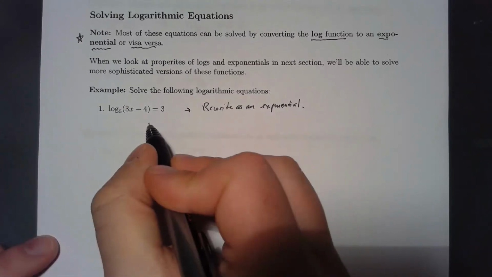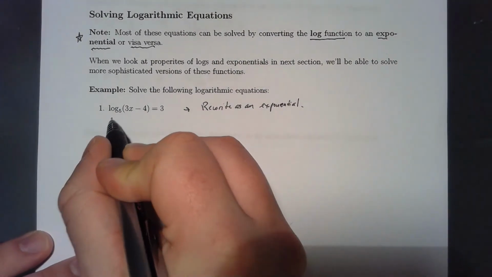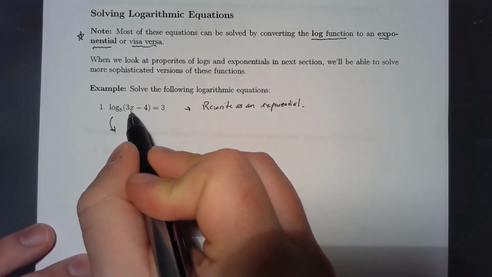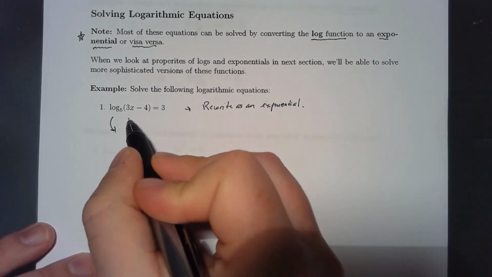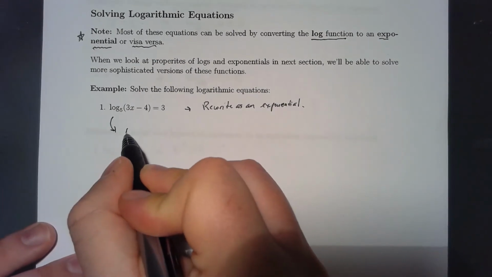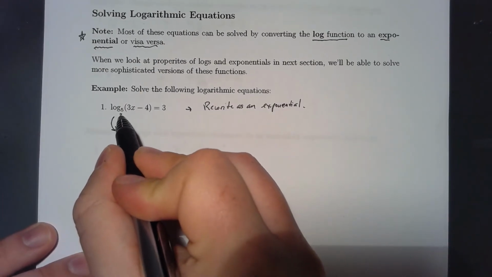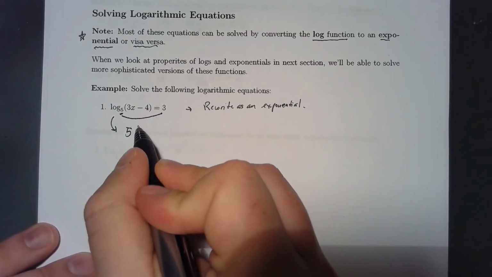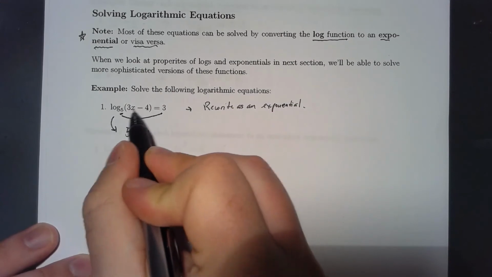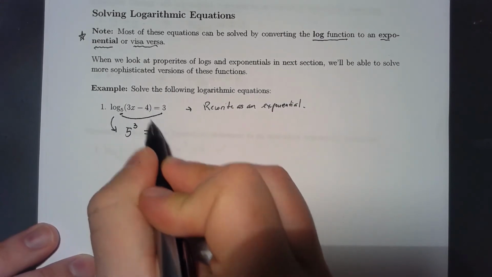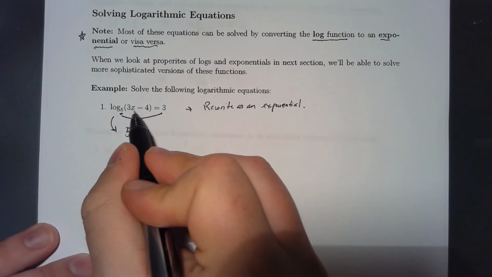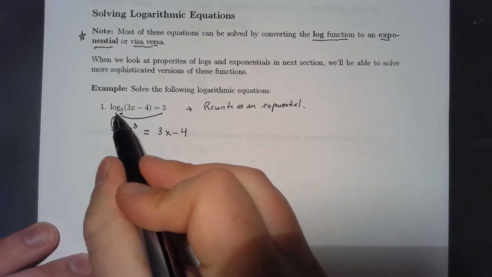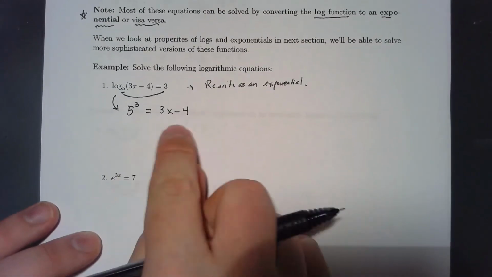So if I rewrite this as an exponential function, this is log base 5 of 3x minus 4 equals 3, right? So I have base 5. I start at the base, then I go over here. That's the exponent. So this is 5 cubed equals the result. The result of this exponent is going to be the expression that goes in the logarithm, which is 3x minus 4. Just by rewriting this logarithm like this, now I could solve this equation.